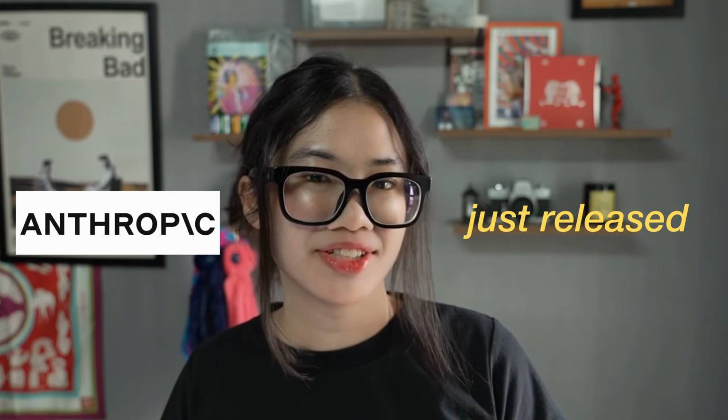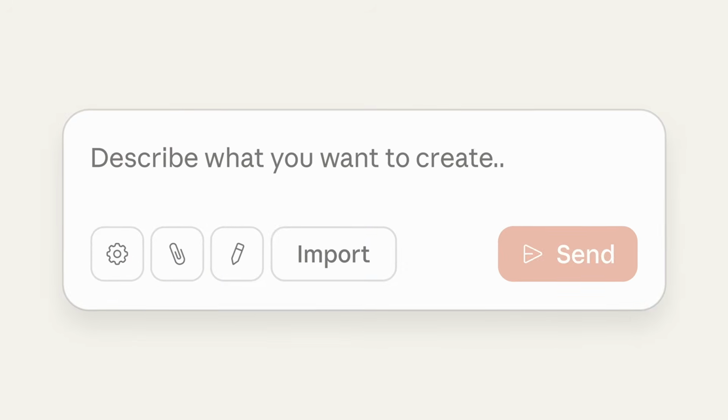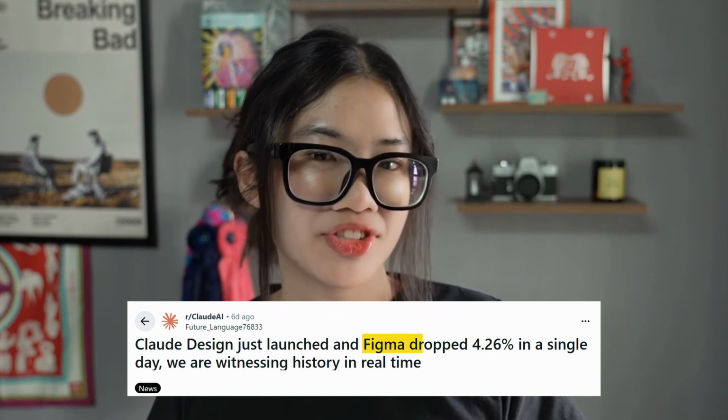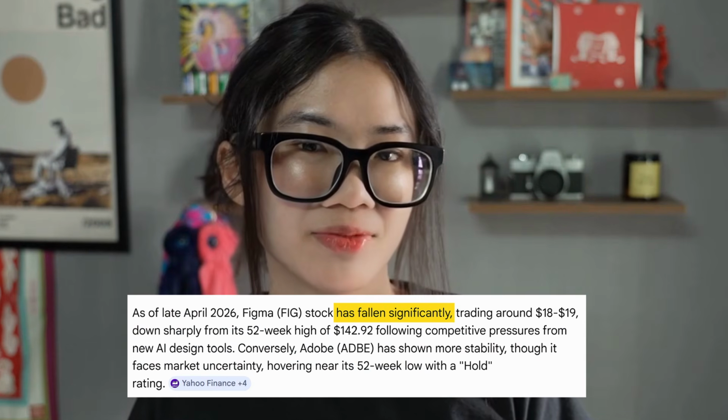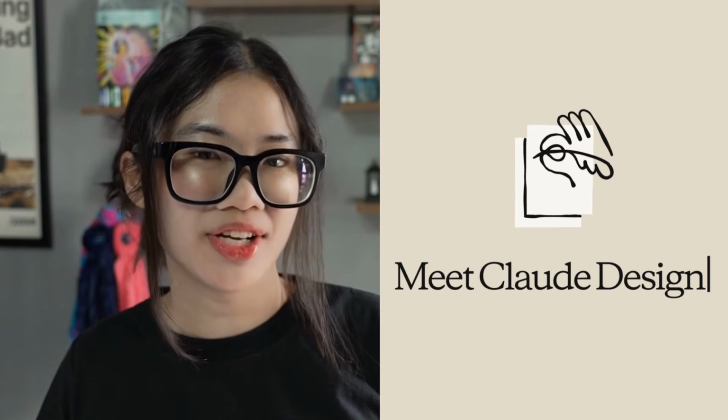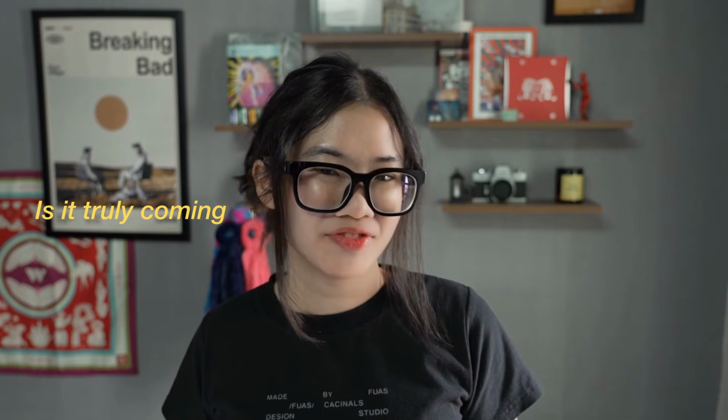Anthropic just released Claude Design. A new tool lets you make visual work by talking to Claude. And you've probably heard, it sent Adobe and Figma's stock prices into a tailspin. Why are investors panicking? Is the era of the traditional designer over? Today, we're looking into Claude Design to see if it's truly coming for your job.